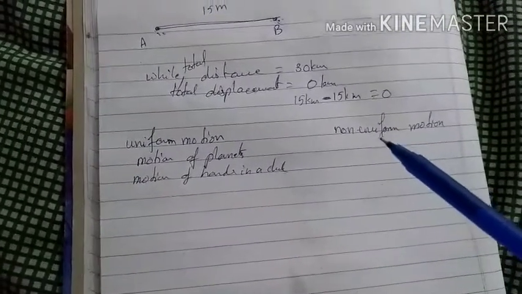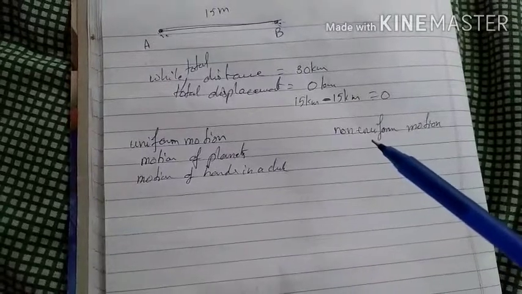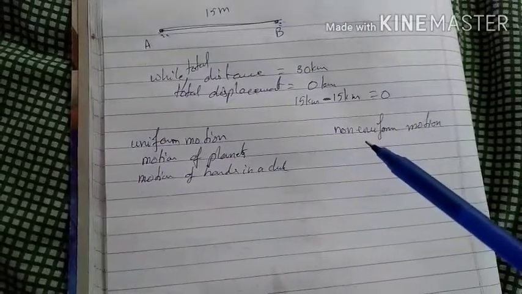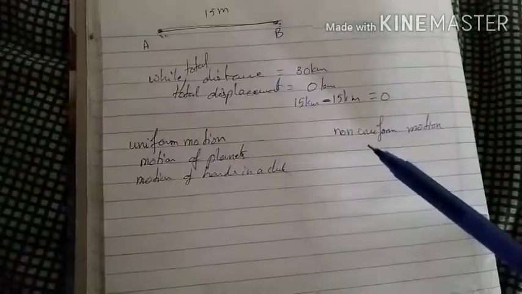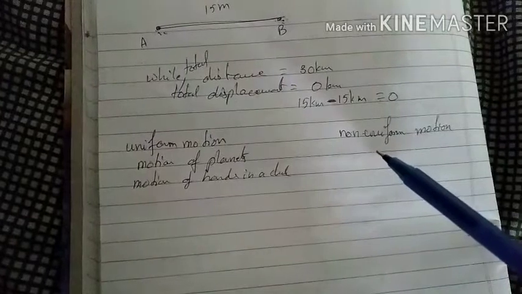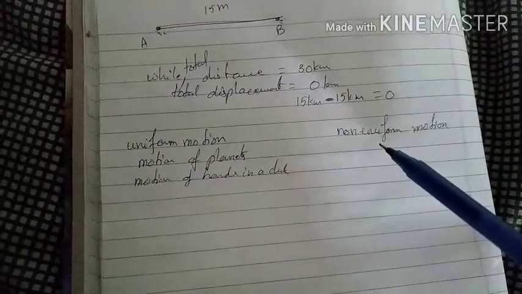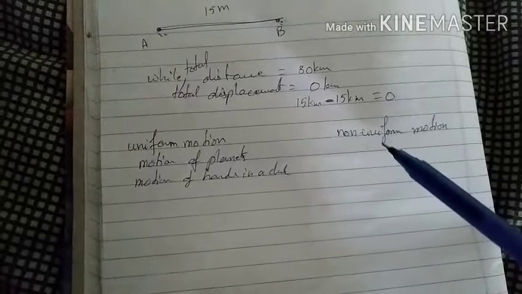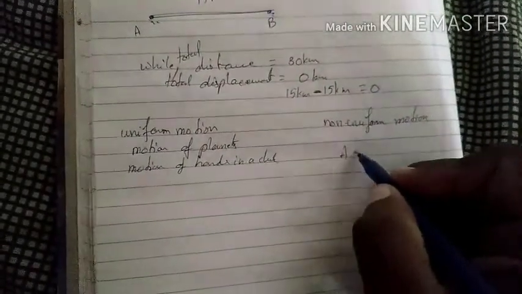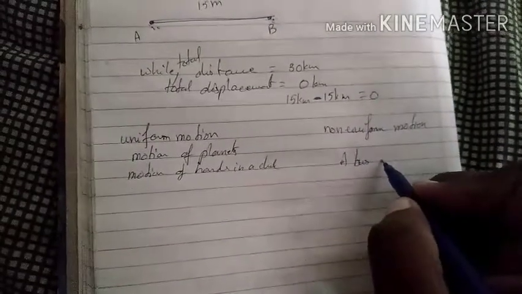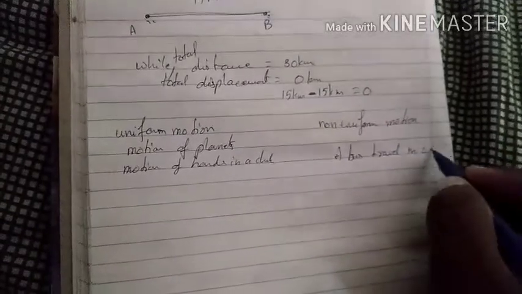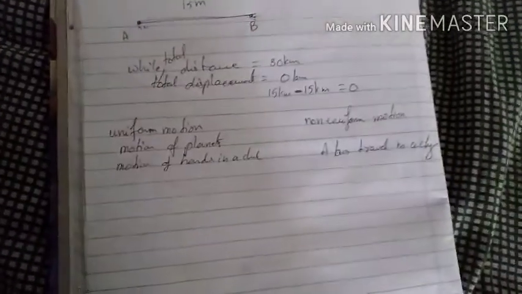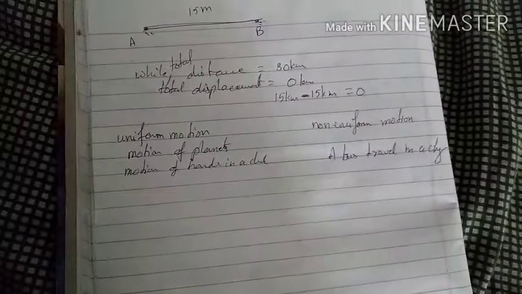And in non-uniform motion, there is no particular time interval, and there is no rule for the motion of a body to repeat. Here, the motion of the body will change and is not constant. For example, a bus traveling in a city.